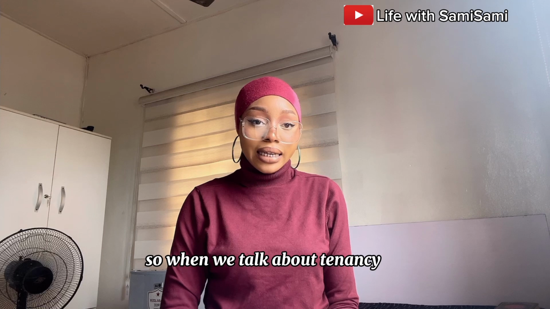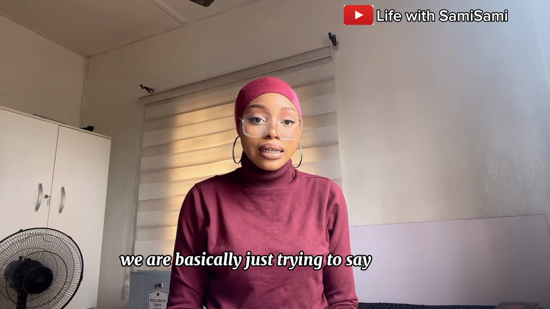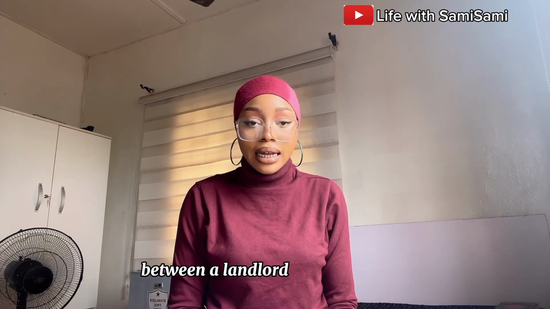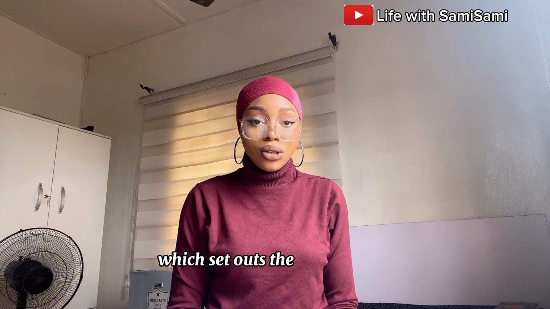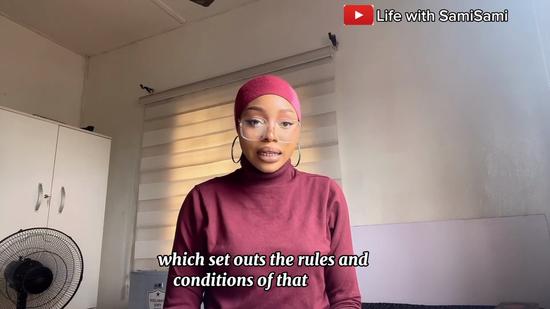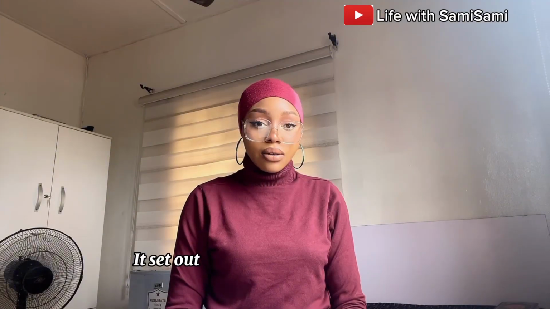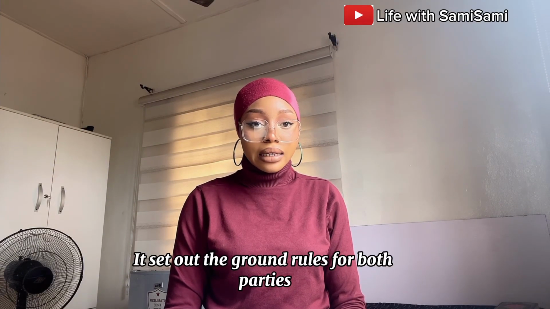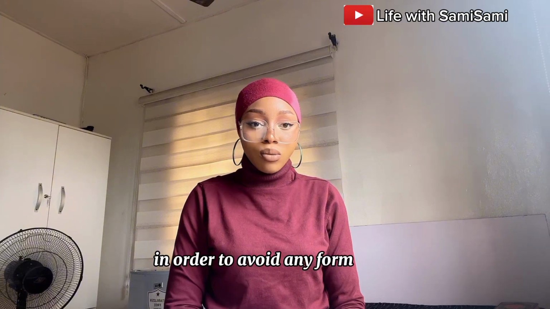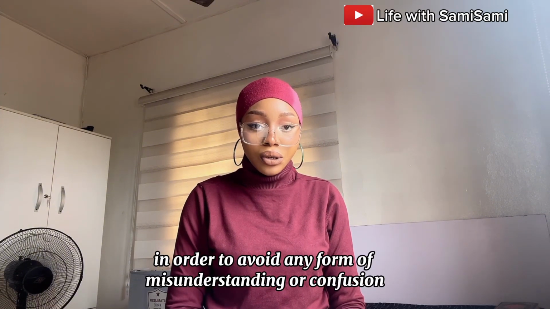So when we talk about tenancy agreements, we're basically just trying to say that it is a contract between a landlord and a tenant which sets out the rules and conditions of that rental agreement or arrangement. It sets out the ground rules for both parties in order to avoid any form of misunderstanding or confusion.